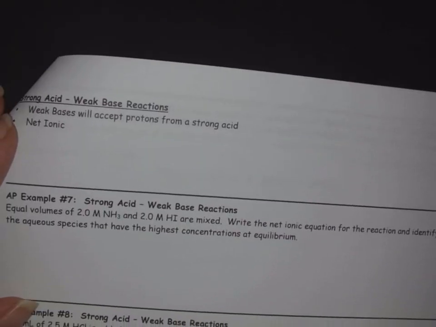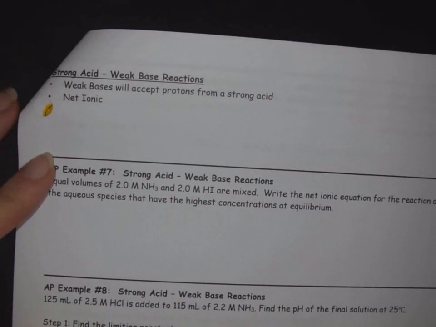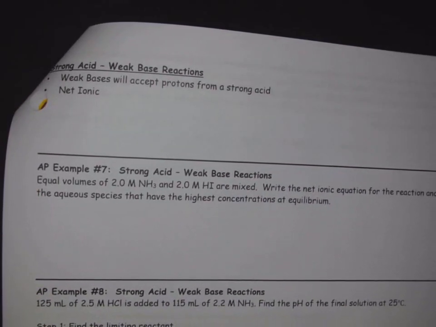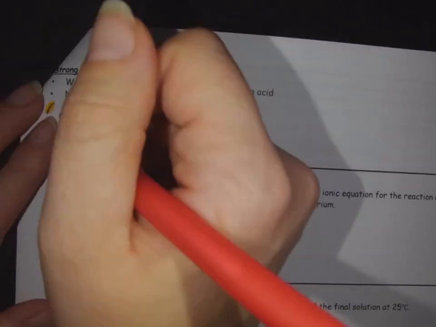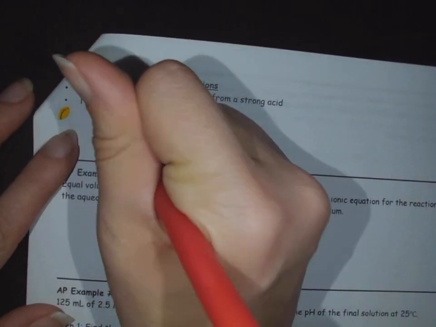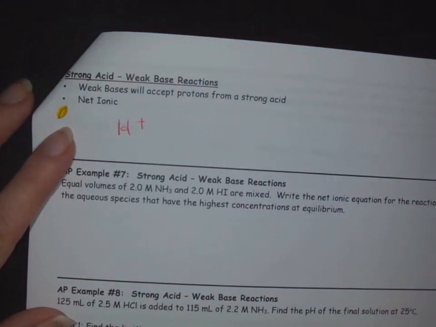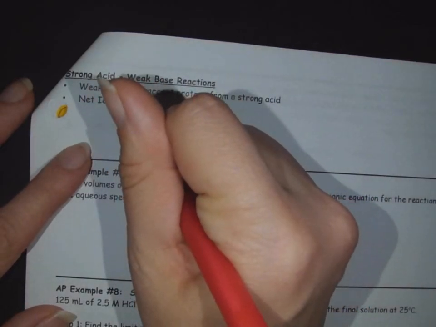Let's make sure we're okay with our net ionic, though, so that you can use it to do your BCCA tables, where you're taking a weak base and a strong acid. So reminder, with our strong acids, we did just do an H+ aqueous.